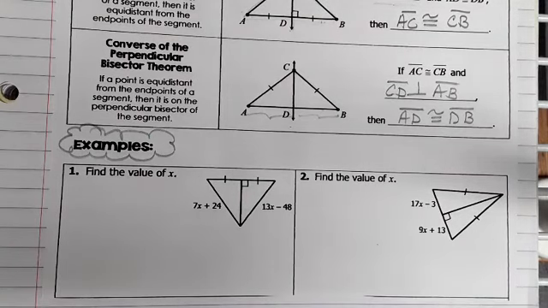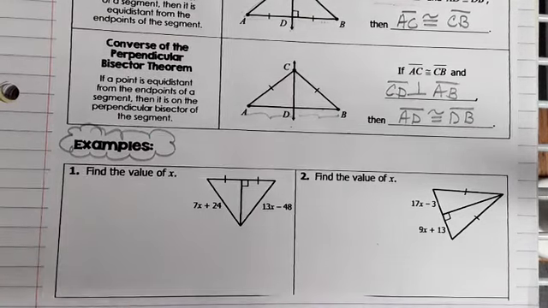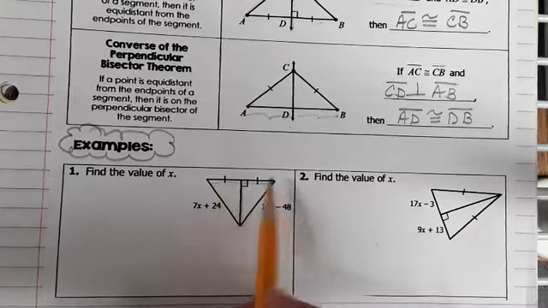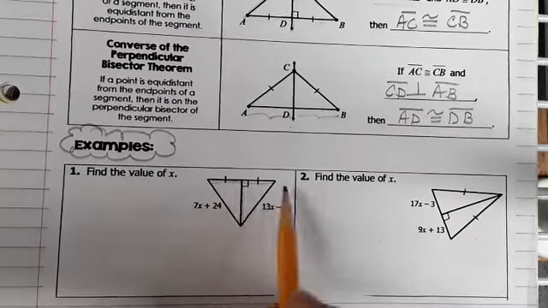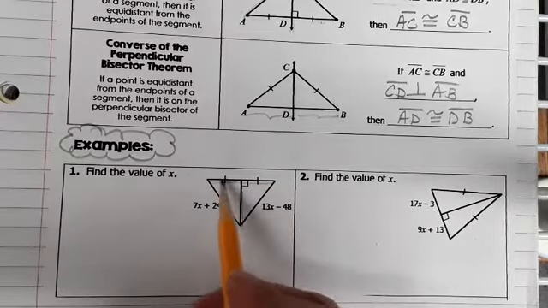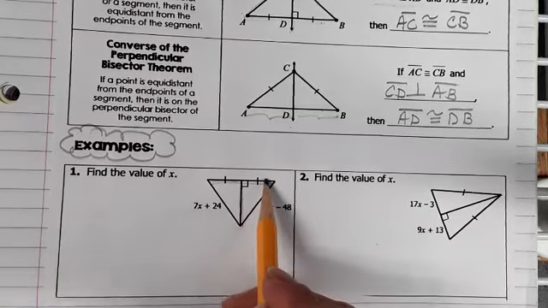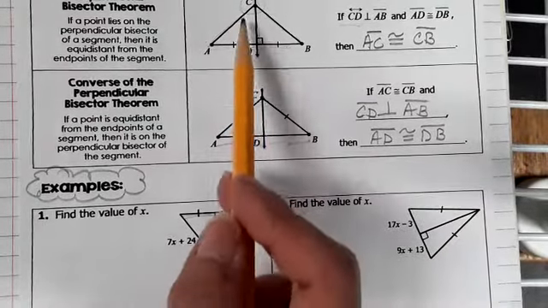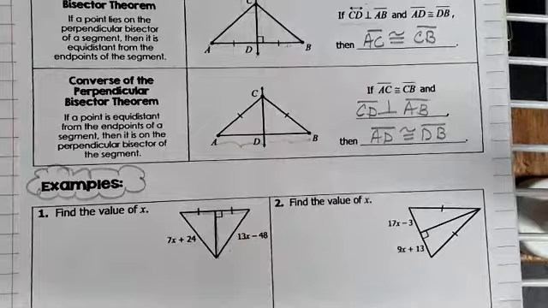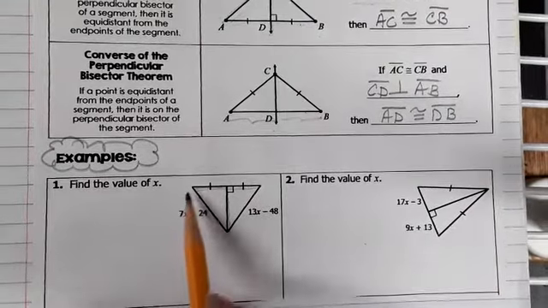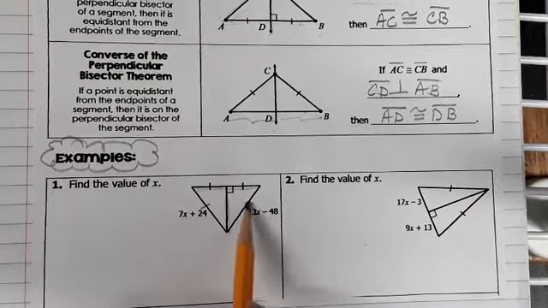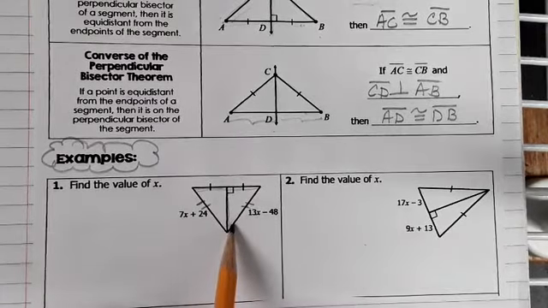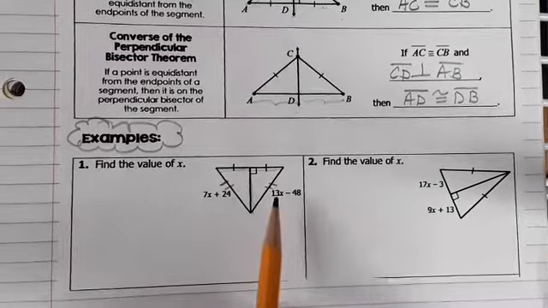So what we want to do in this first example is find the value of x. We're going to look at what we're given. We are given that these two are perpendicular. We are also given that this is the same distance as this. That tells us this is a perpendicular bisector. So if we use this theorem up here, we know these two distances are the same. This distance here would be the same as this distance over here. So that's the equation that we'll set up.